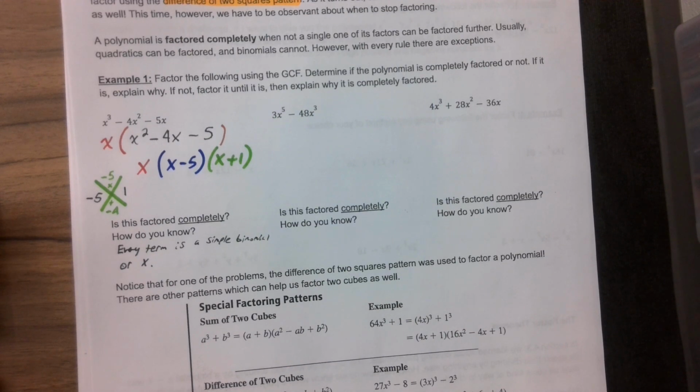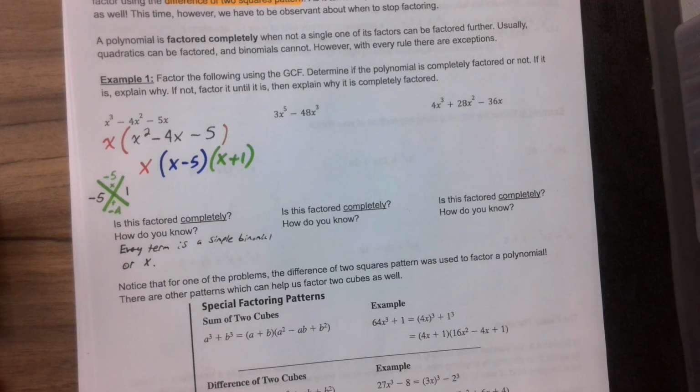Let's see the next one. 3x to the 5th minus 48x cubed. I actually want you to try this one out on your own. See if there's something you can take out of it, and try to remember our patterns, hint hint, to see if it can be factored further. Pause the video, try this one out real quick.